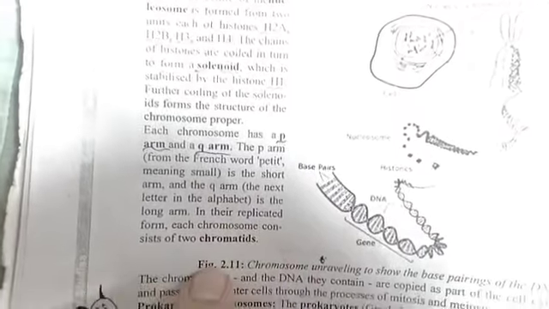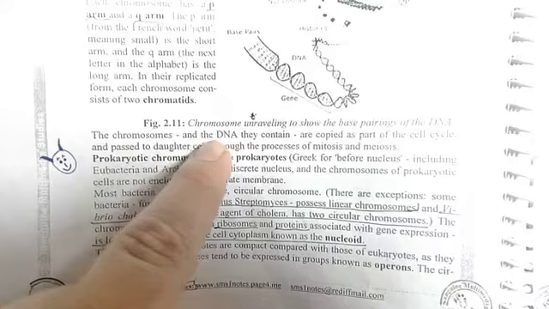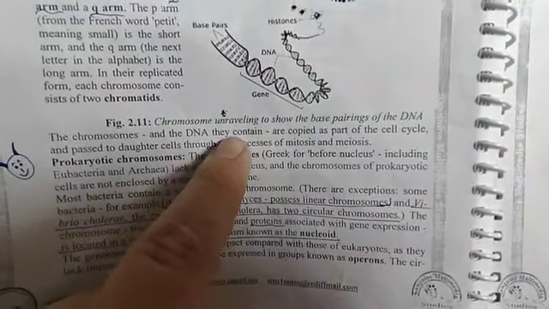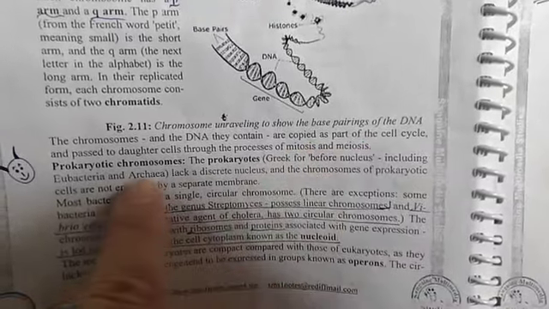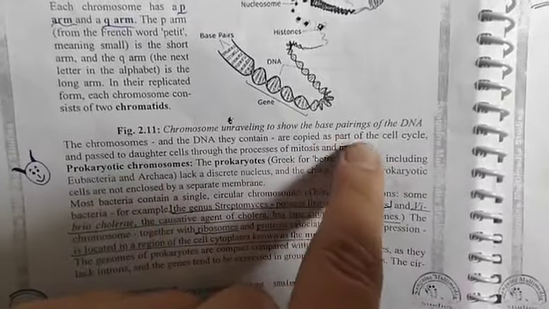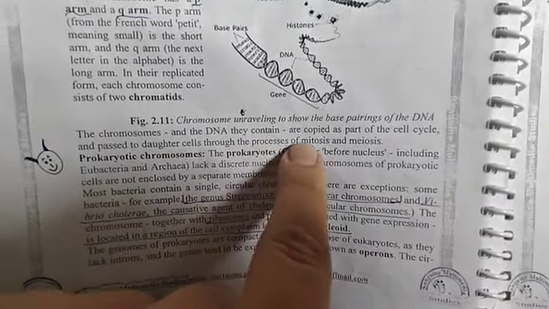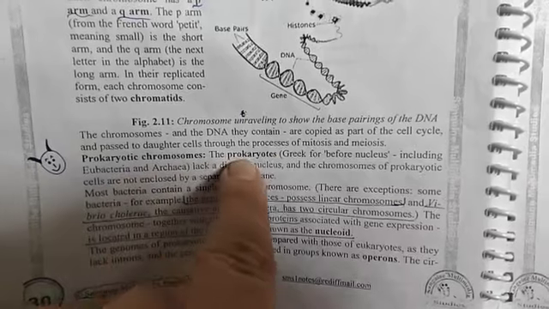In their replicated form, each chromosome consists of two chromatids. The chromosomes and the DNA they contain are copied as part of the cell cycle and passed to daughter cells through the process of mitosis and meiosis.